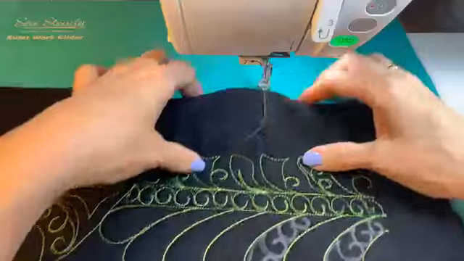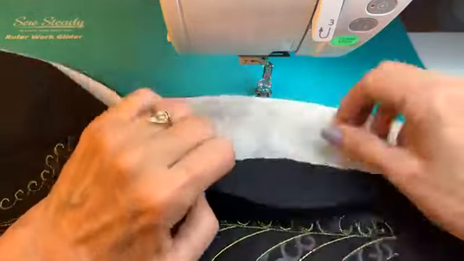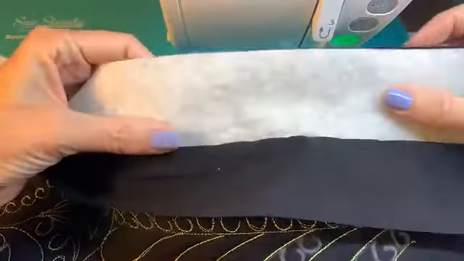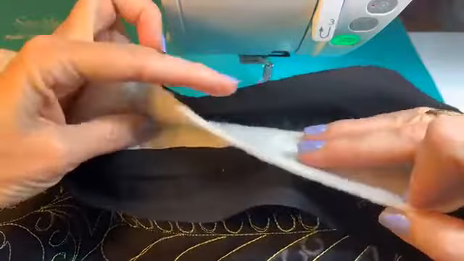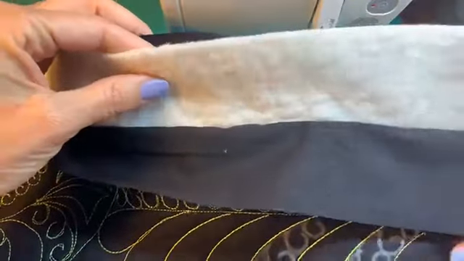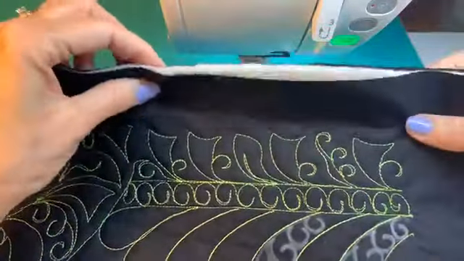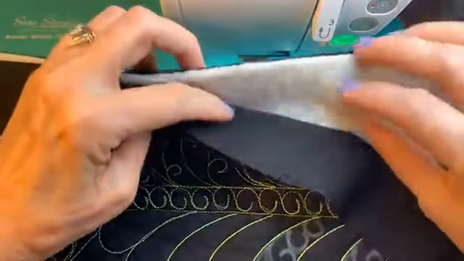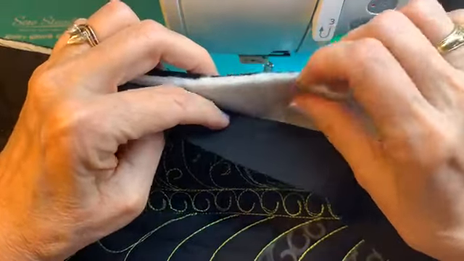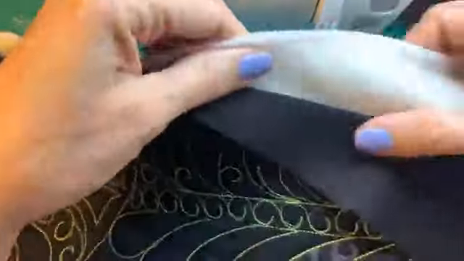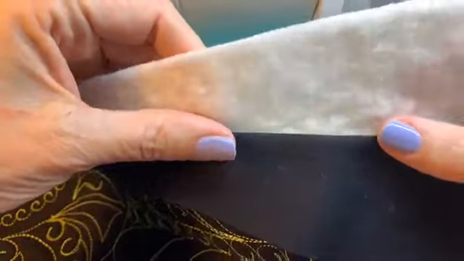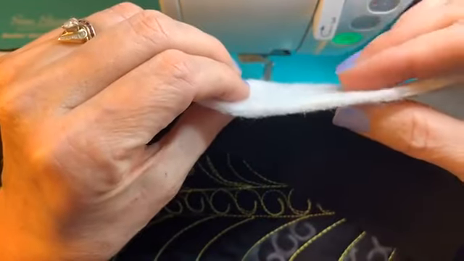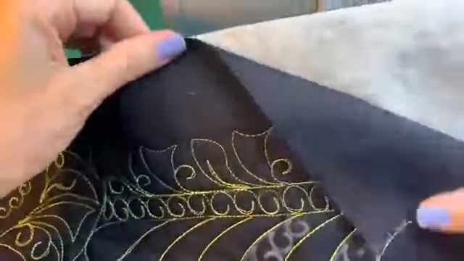And this is just a single batting right here. This is the 80/20 poly, no name brand. It's just something that I'm using for my classes that is pretty inexpensive, but it's nice and has a nice texture. It's not too thin. You can't really see through it per se or anything like that, but it's not really thick and it has a nice texture. So it quilts up pretty nice.